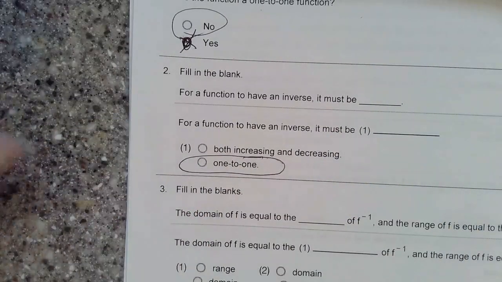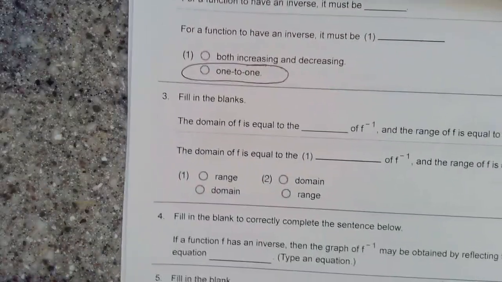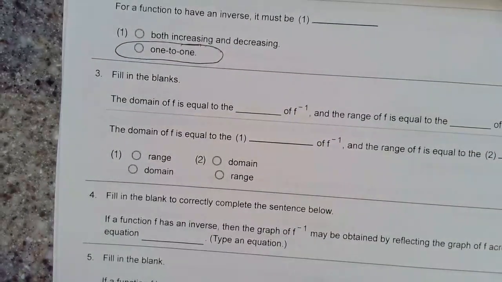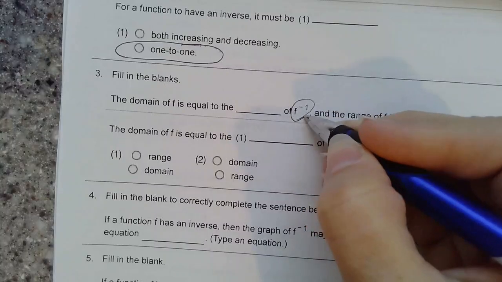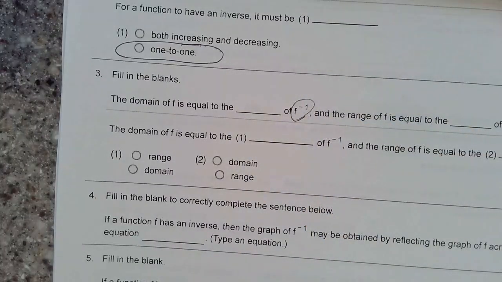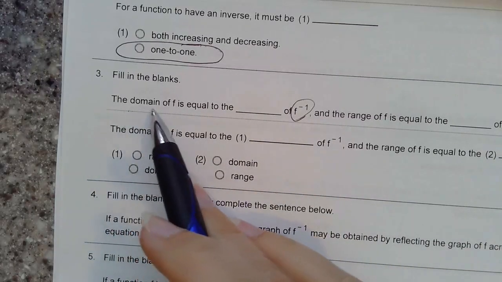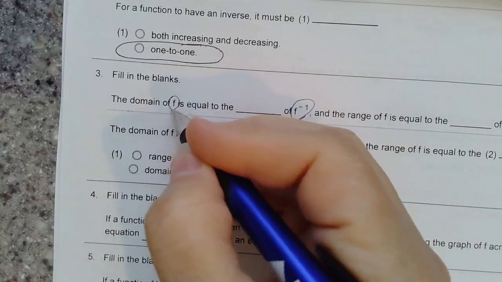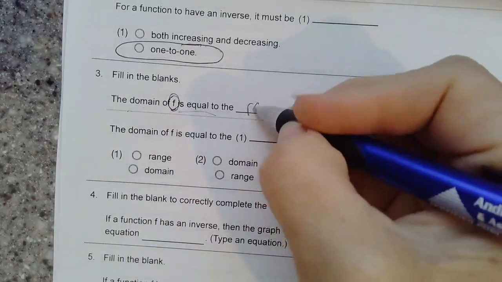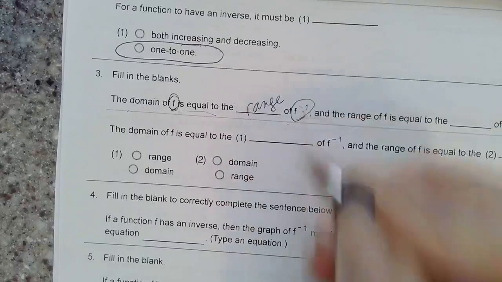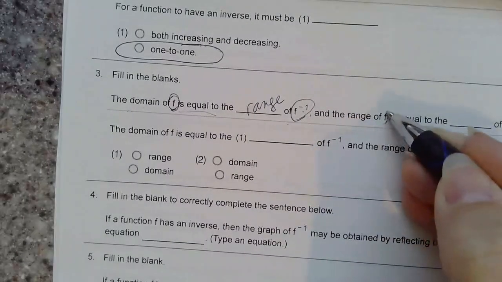That's what one-to-one means. Another concept is that when we find the inverse function, we use the notation f with a -1 exponent. The domain of the original function f of x is equal to the range of the inverse, and the range of the original function will be the domain.